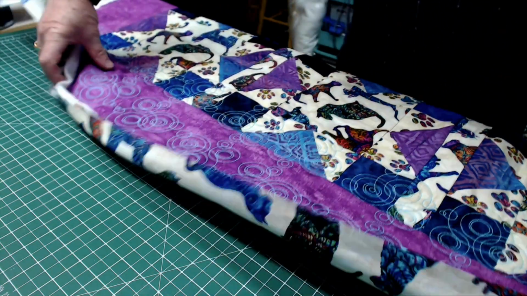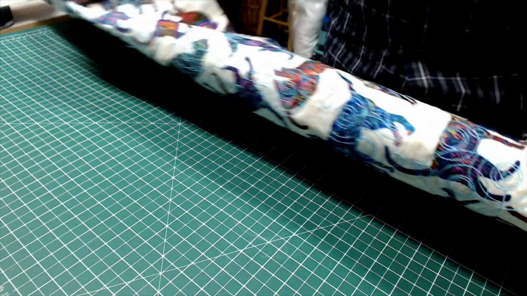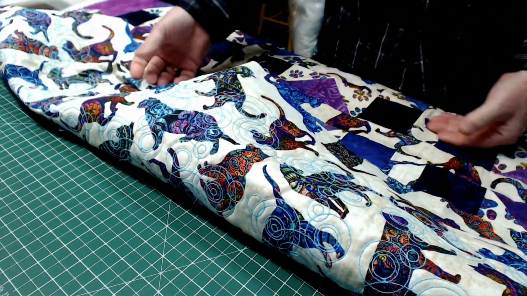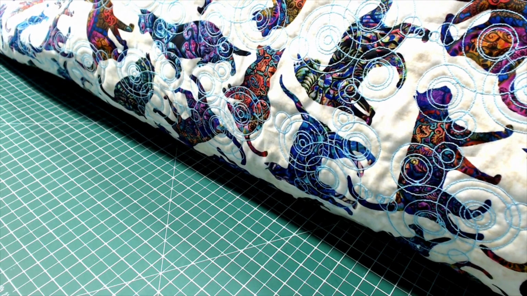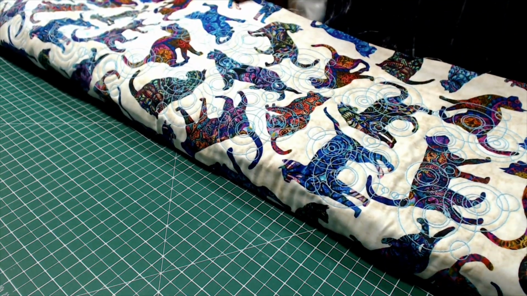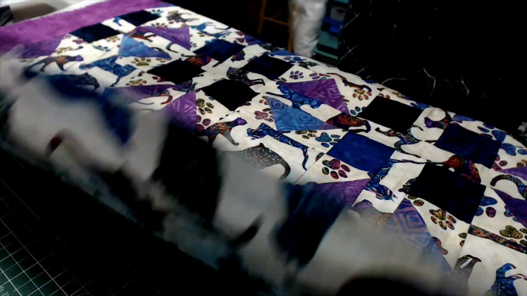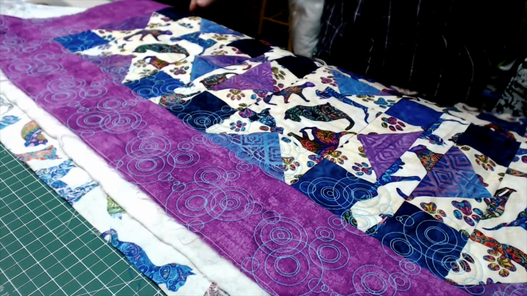The back, don't know if the camera's picking this up. Guess it is. But you can see it looks just as good on the back as well. So this is coming along very nicely. So now I'm going to start the second row.